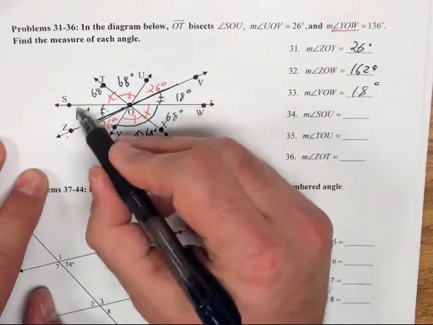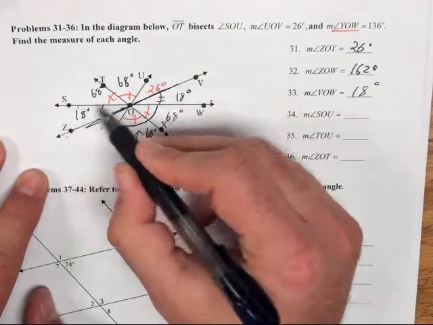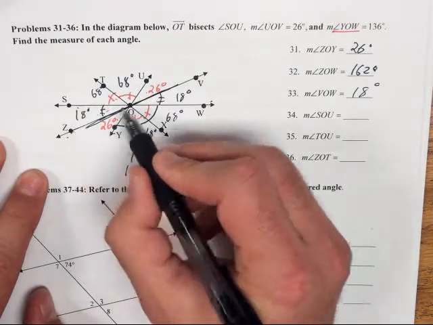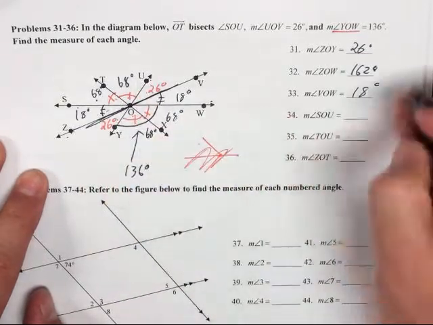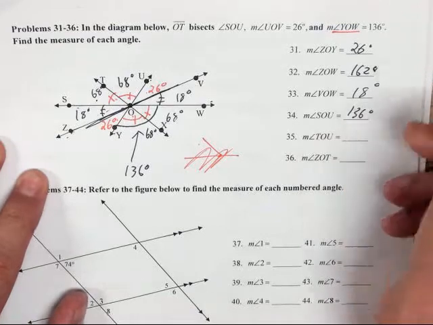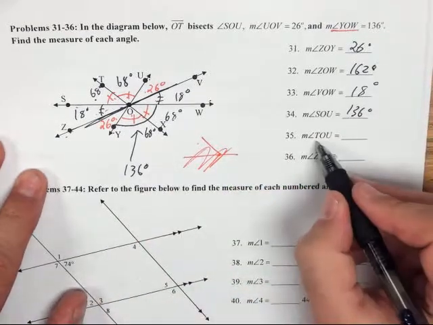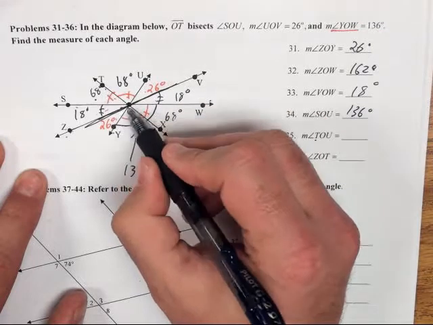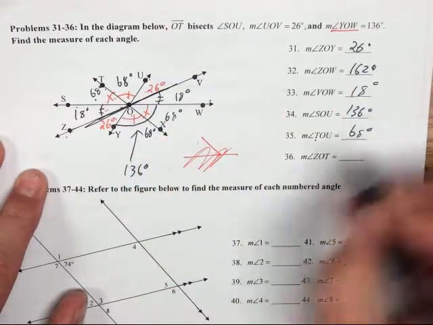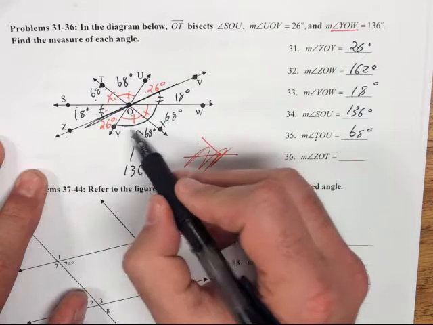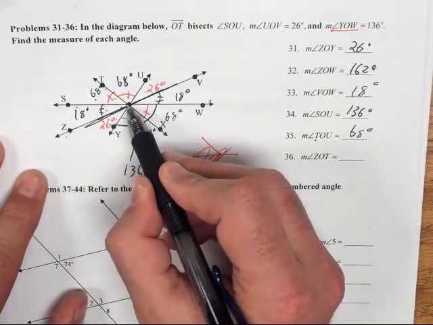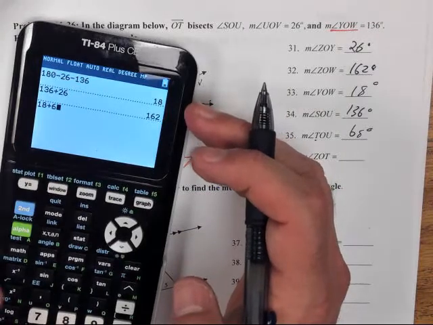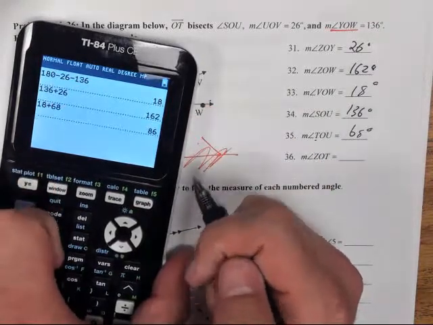SOW. SOU, not W. SOU, 68 plus 68 is 136 degrees. Measure of angle TOU. TOU was 68. And ZOT is 18 plus 68 is 86 degrees.